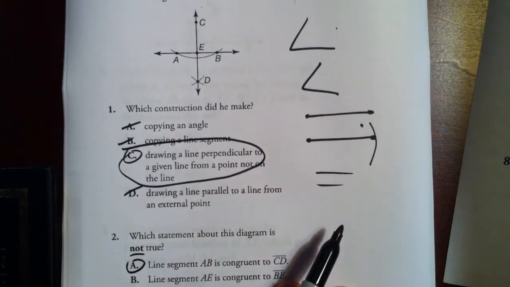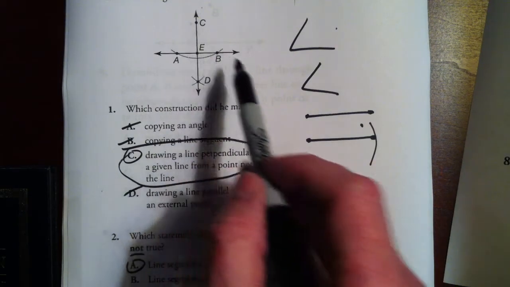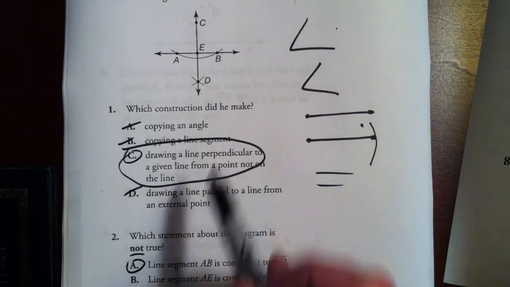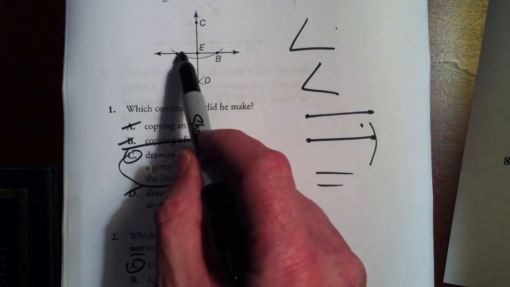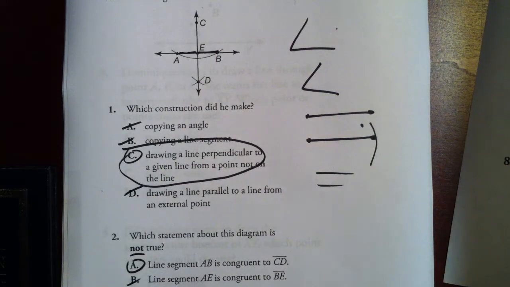Line segment AE is congruent to BE. Well, that's actually true. We know that these two, if that's a midpoint, we know that this line segment is equal to that line segment. So since that's true, we can eliminate that one.